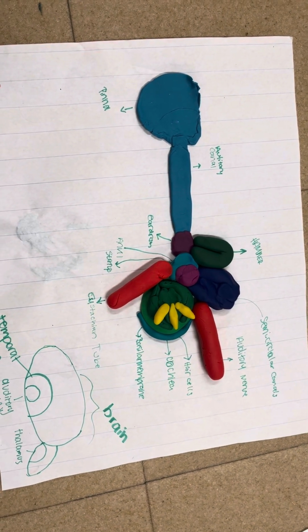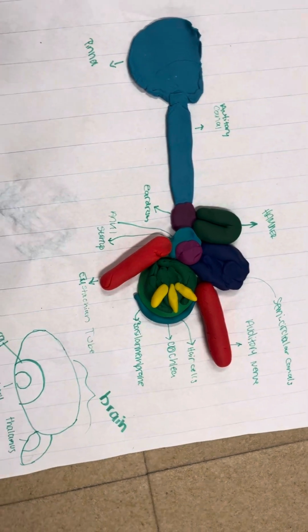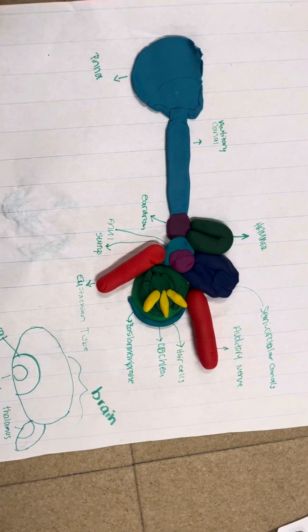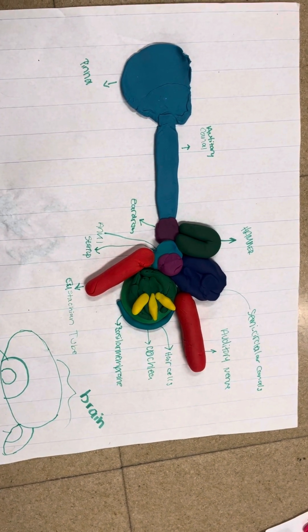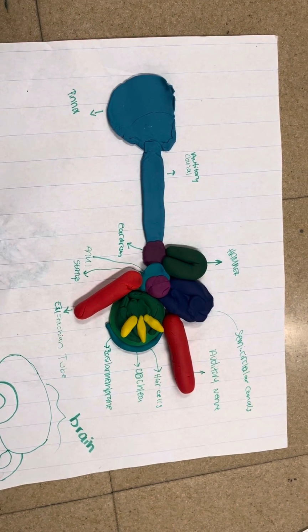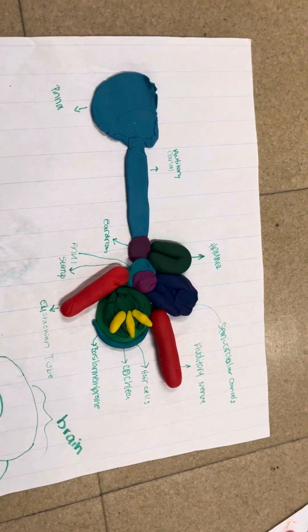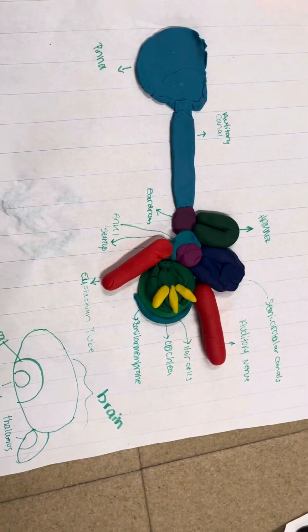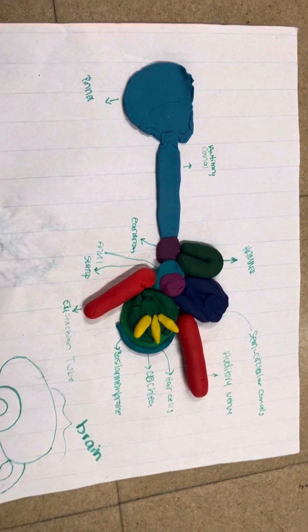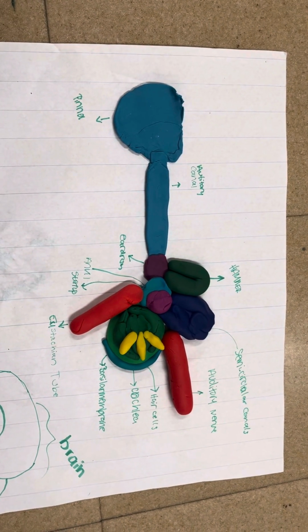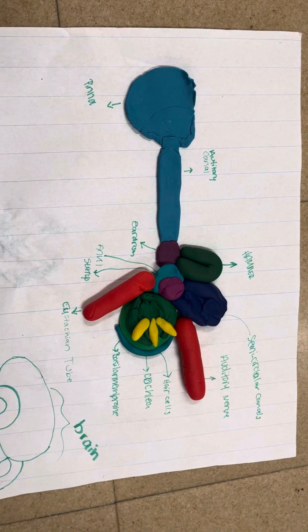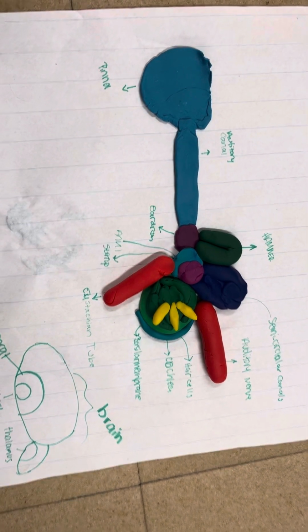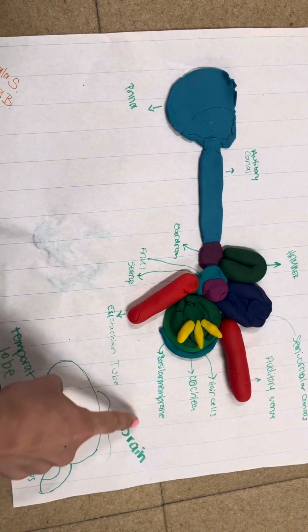So then, conduction deafness occurs when sound waves cannot pass efficiently through the outer or middle ear, often due to blockages or damages. The sensorineural deafness occurs when the hair cells in the cochlea or the auditory nerve are damaged, leading to permanent hearing loss. Place theory is when different parts of the basilar membrane respond to different frequencies of sound.